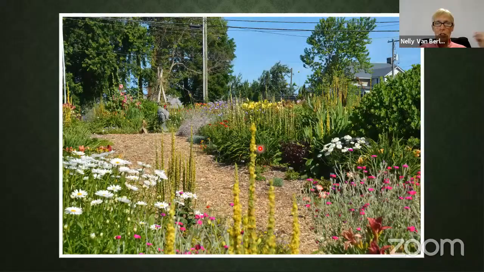This is my front garden. I have wood chip mulch all throughout the garden. I use it between the plants as well as on the pathways. And it's a godsend. It keeps the weeds down. It keeps the moisture in because I don't water. I have a huge garden. I can't be out there watering. New plants get water, but then they're on their own.